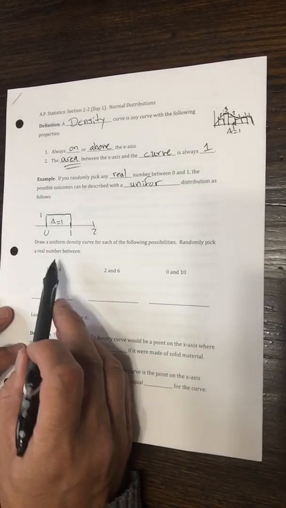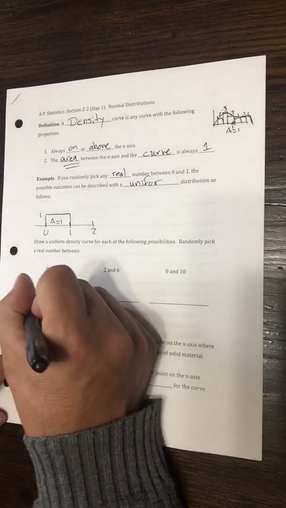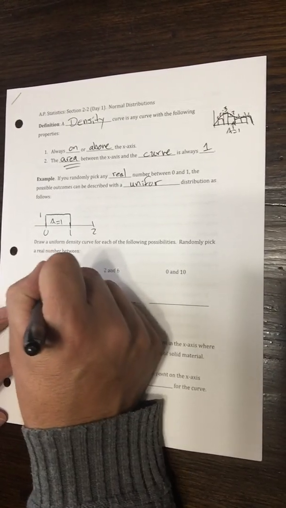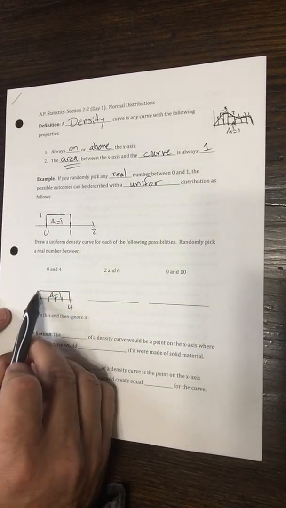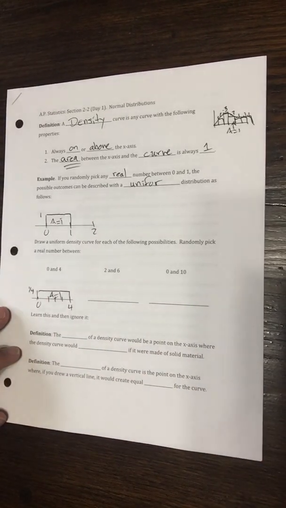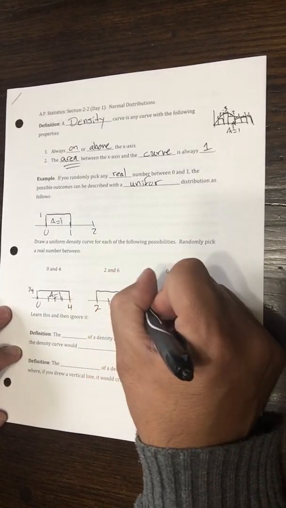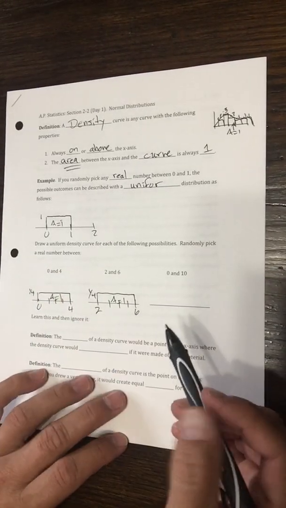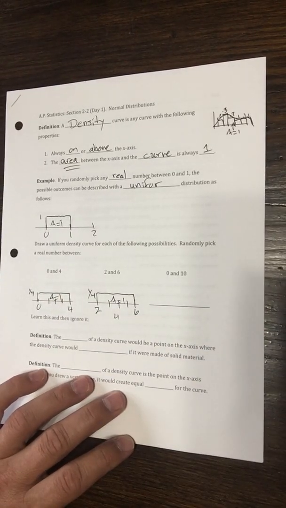Okay. Draw a uniform density curve for each of the following possibilities. If I randomly pick a real number between 0 and 4, 1, 2, 3, 4, this would not be as tall as the last one, because to have the area equal 1, length times width has to equal 1. If this length is 4, this width has to be 1/4, a fraction. Between 2 and 6, that's going to be the exact same thing, the exact same height. For the area to be 1, this would have to be 1/4 because 6 minus 2 is 4, and this 4 times this 1/4 gives me the area of 1. That's the area of a rectangle, length times width.